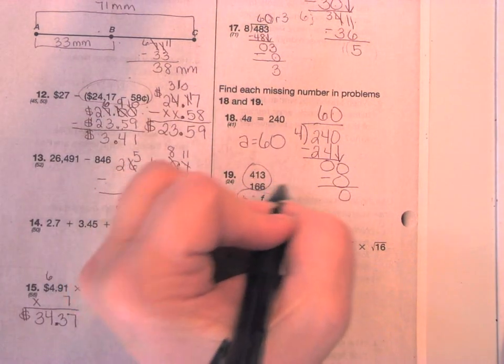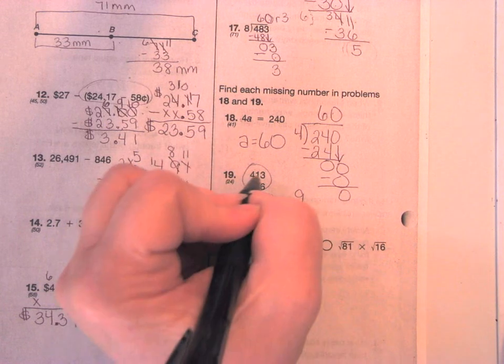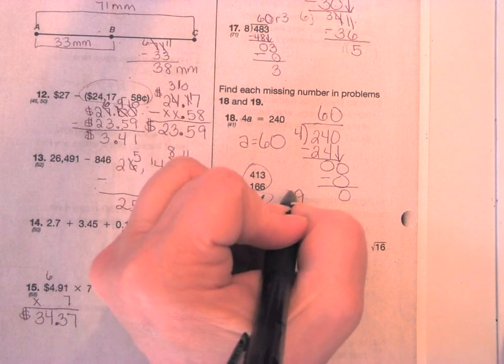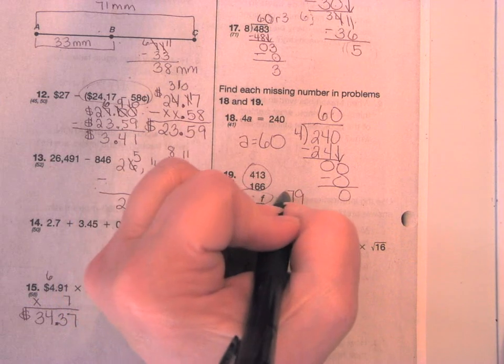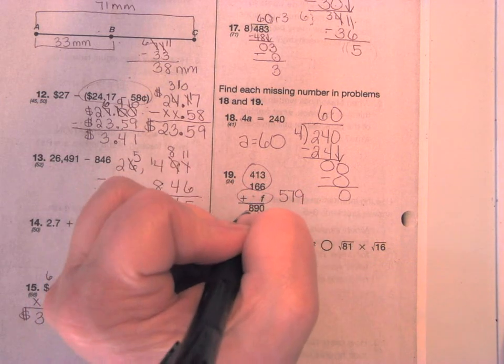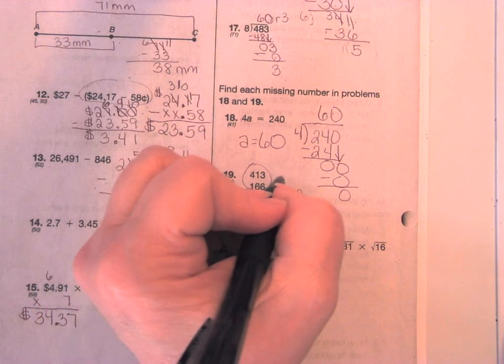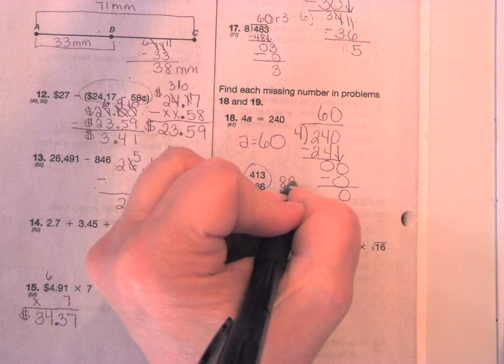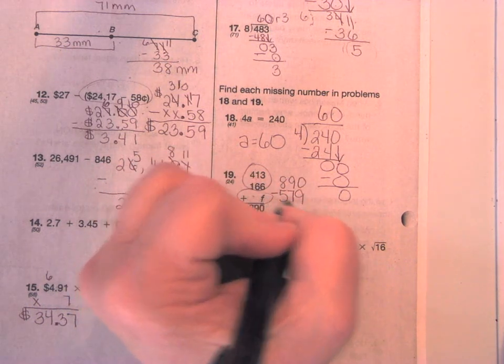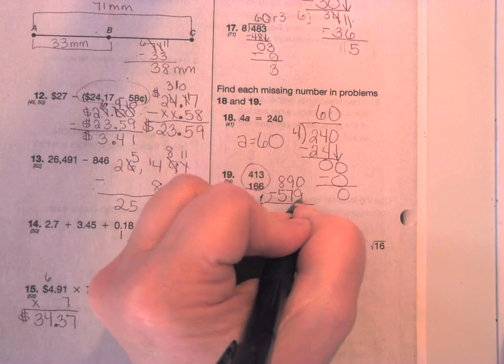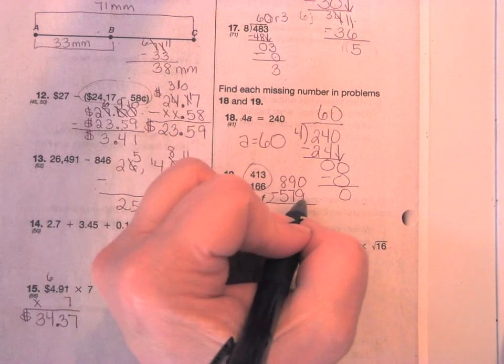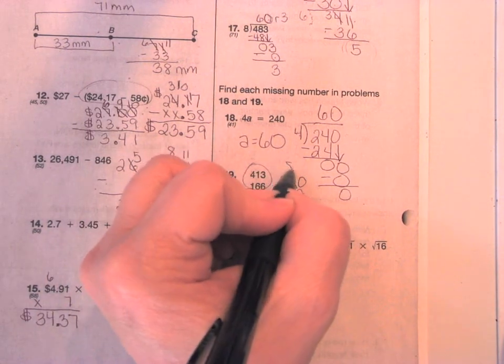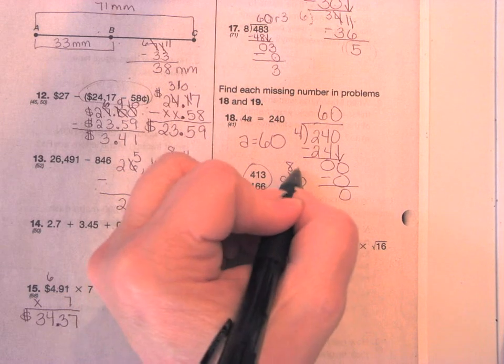3 and 6 is 9. 1 and 6 is 7. 4 and 1 is 5. Now I have 890, and I want to figure out how many more do I need. 890 minus that. Now remember, if there's more on the floor, we go next door. More on the floor, go next door, so that's going to become an 8. This 0 becomes a 10.